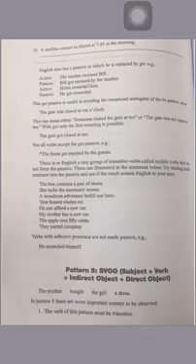So in this pattern, the structure consists of the subject plus the transitive verb plus the indirect object plus the direct object. So two objects are to be seen within this pattern.